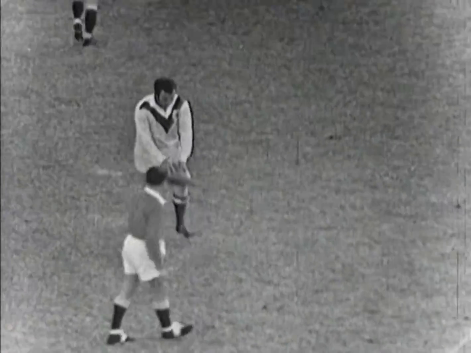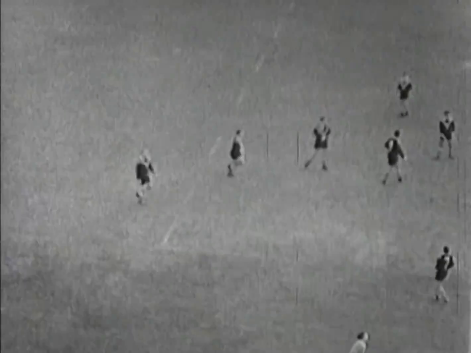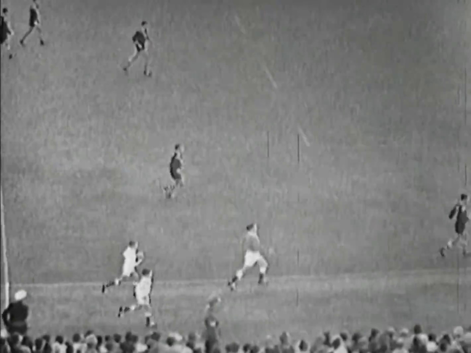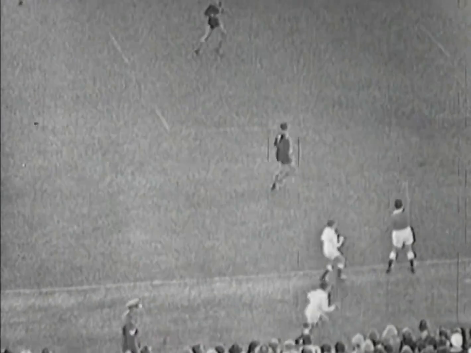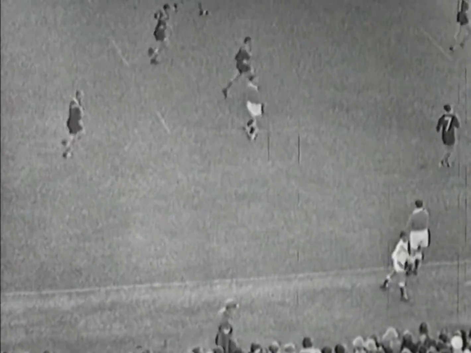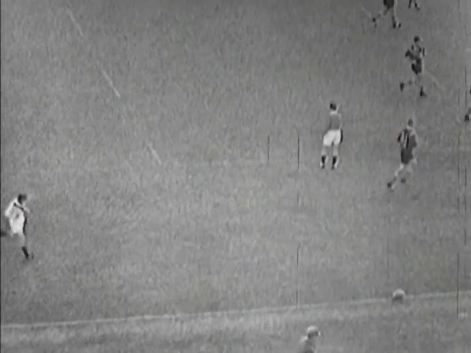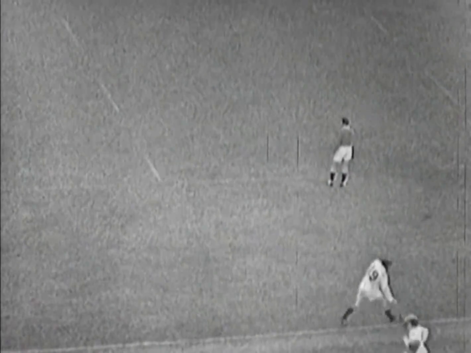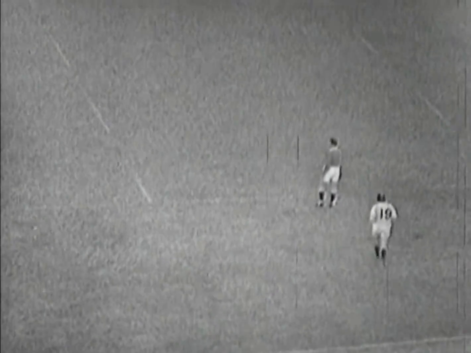Just outside the 25 as Price kicks a touch and finds touch midway between the halfway and the Australian 25. 22 minutes of play, Australia 23, Great Britain 8.